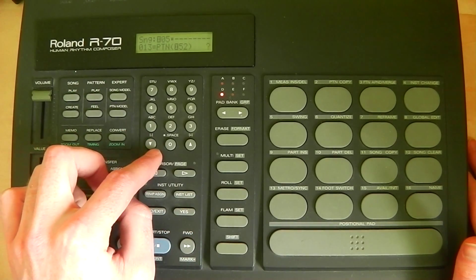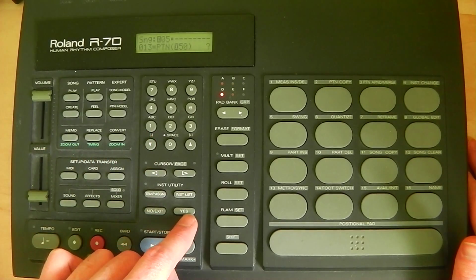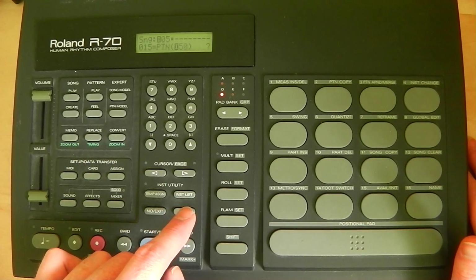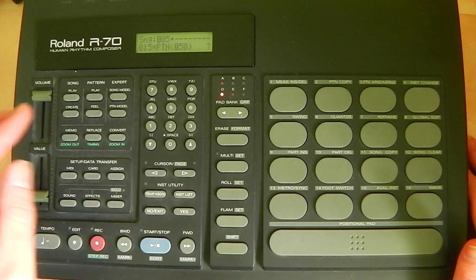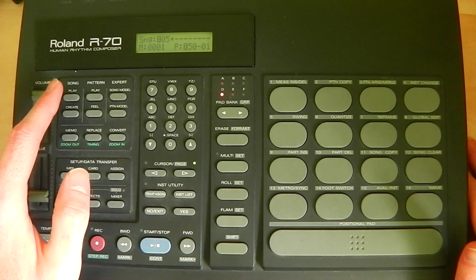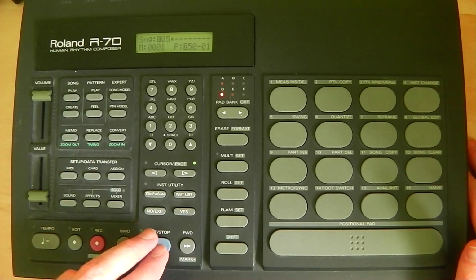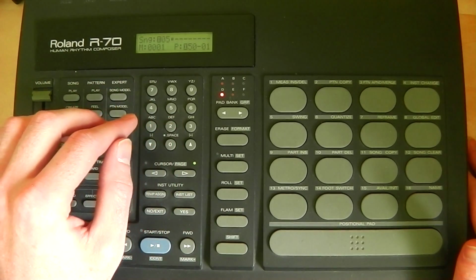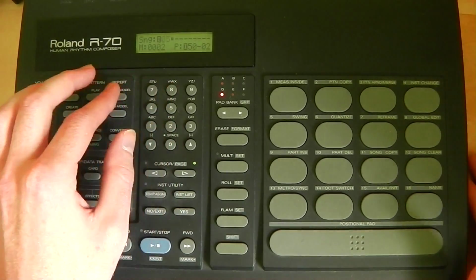and then I'll go back to 50 and have that twice. So I've got 14 parts. I'm going to leave 15, go back to play and play the song, and it should play back all of what I just programmed.